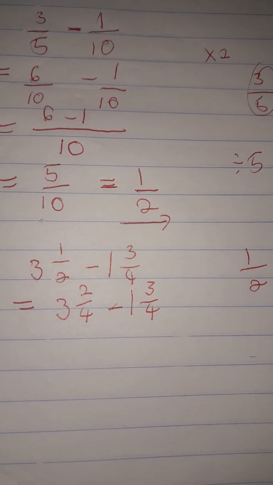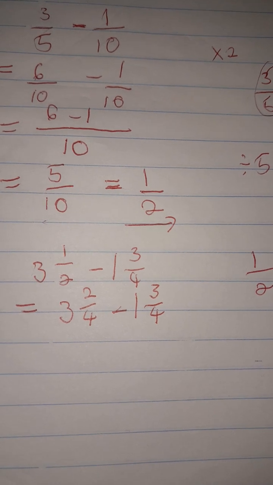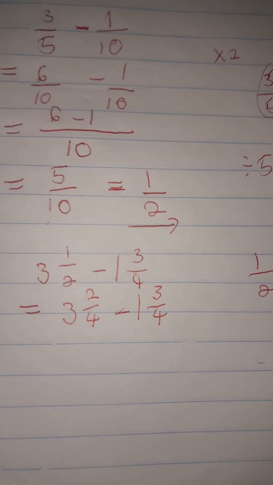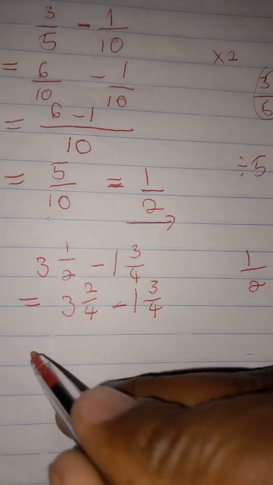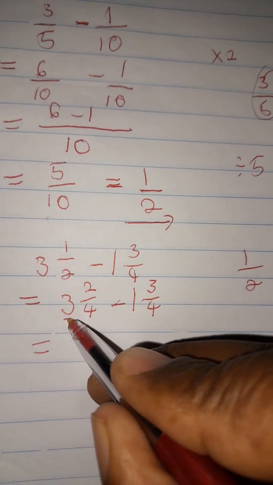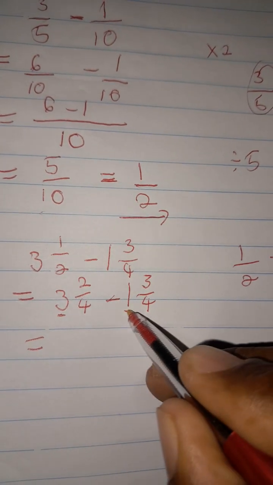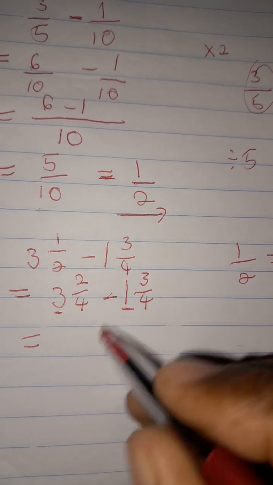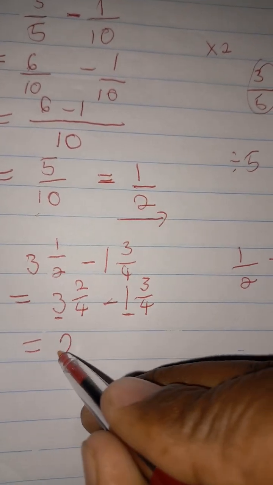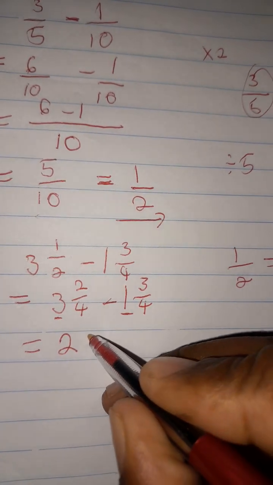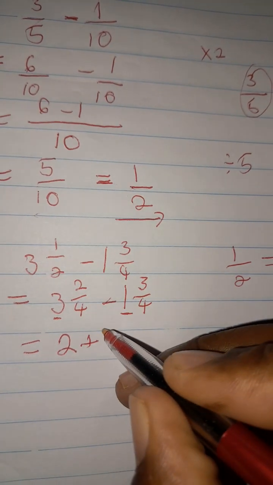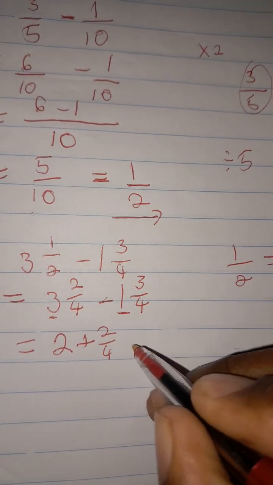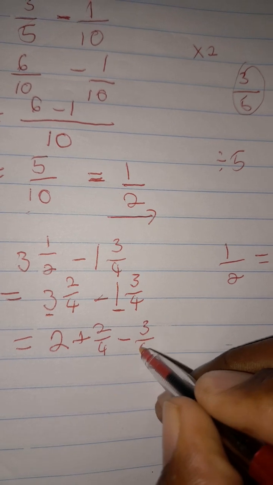What we could do here, actually, we have to subtract the whole numbers, meaning that you're going to subtract 3 and 1. So what is 3 minus 1? You get 2. Okay, you get 2 plus this 2 all over 4 minus 3 all over 4.